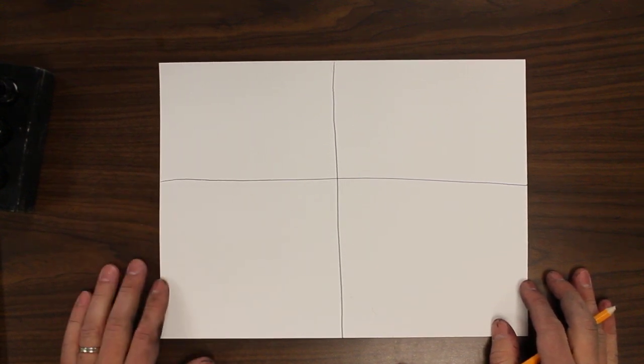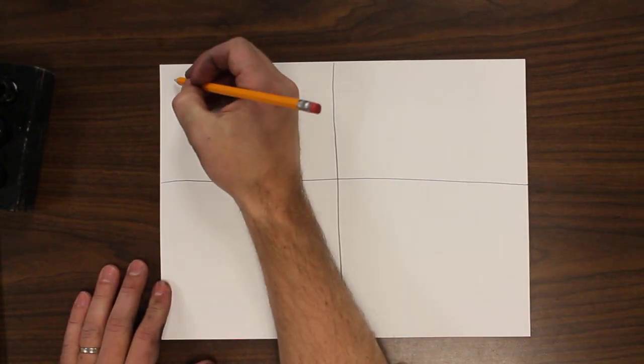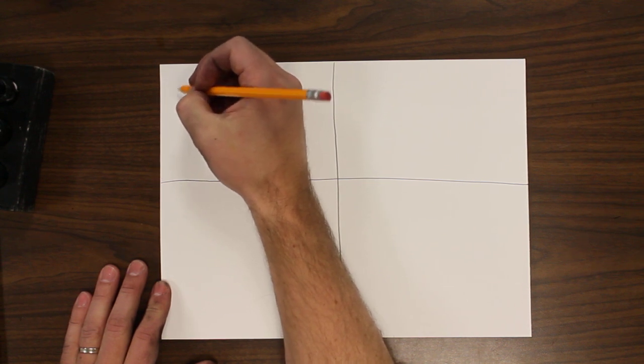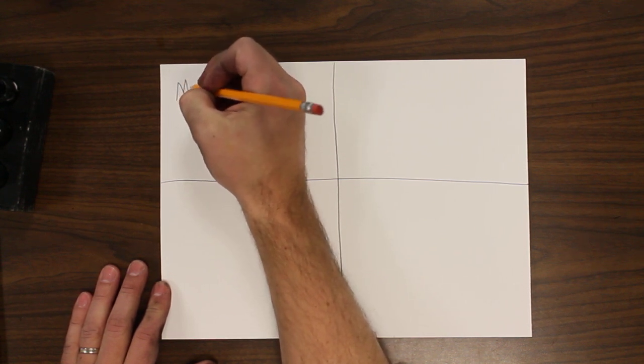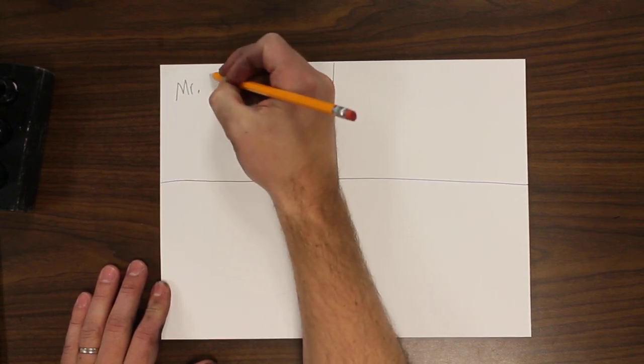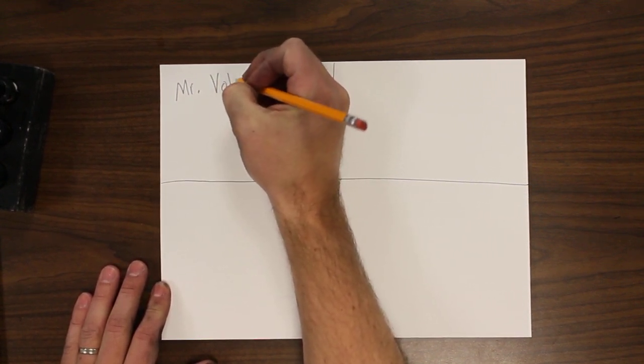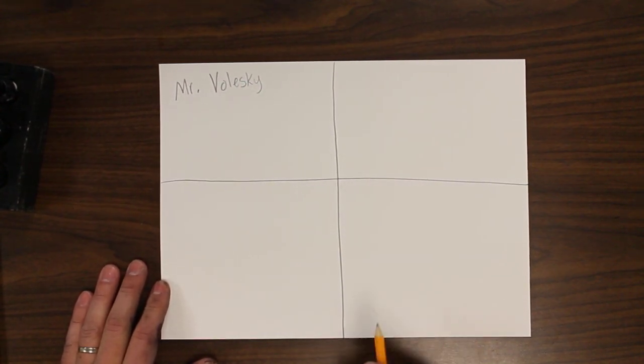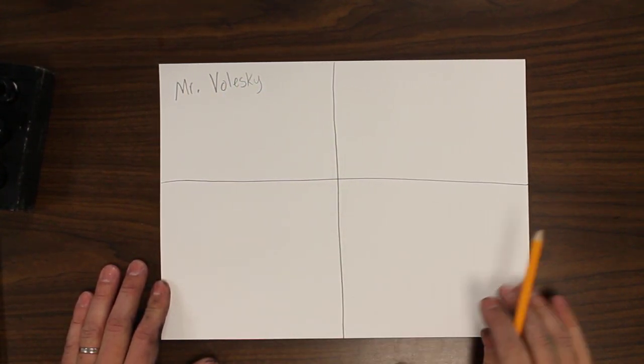This first one, we need to write our name. So we're going to write our name up in the top area over here. And I'm going to put Mr. Valesky. I want you guys to put your name up in this box here.